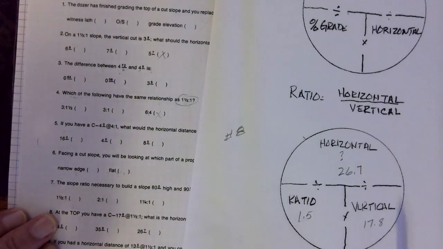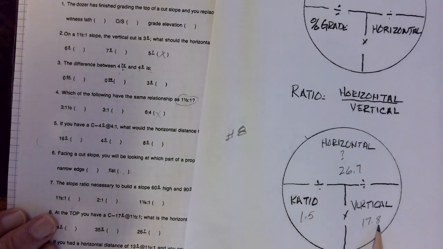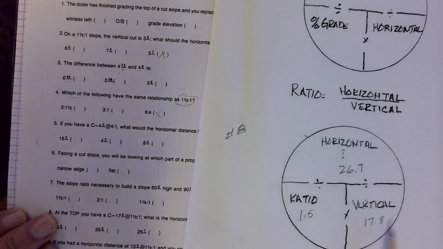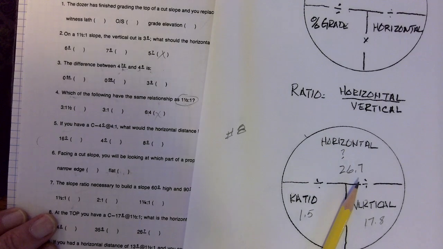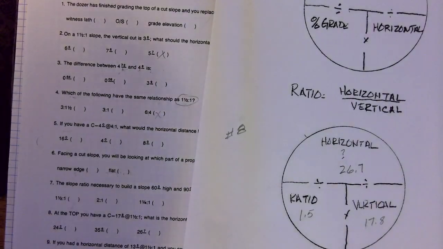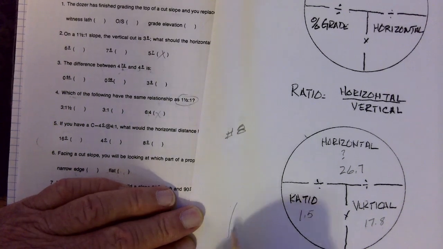So the vertical is 17.8 at the top of the slope. The slope is 26.7 feet long at the bottom, like the cheese thing, this part. Remember that cheese thing we had?